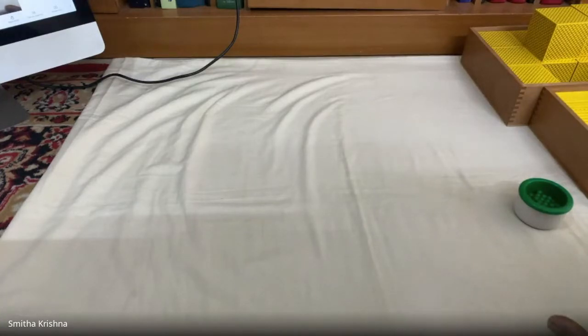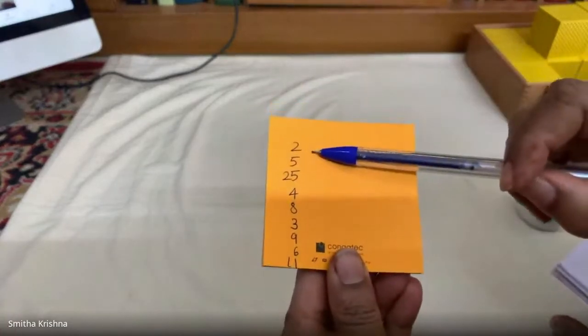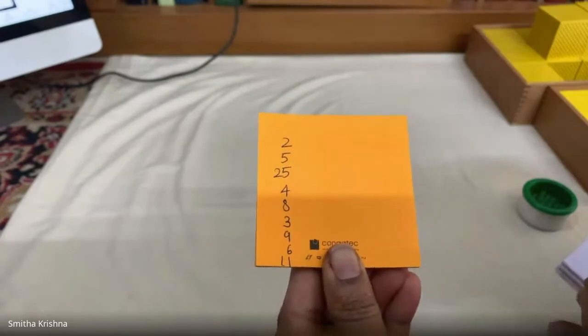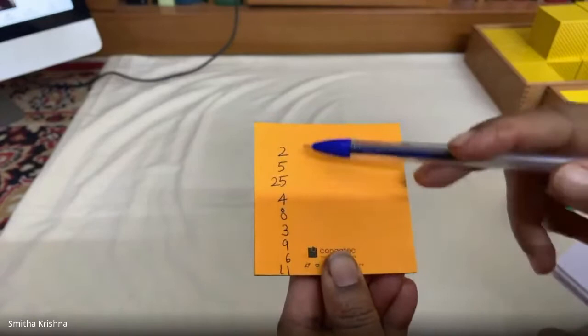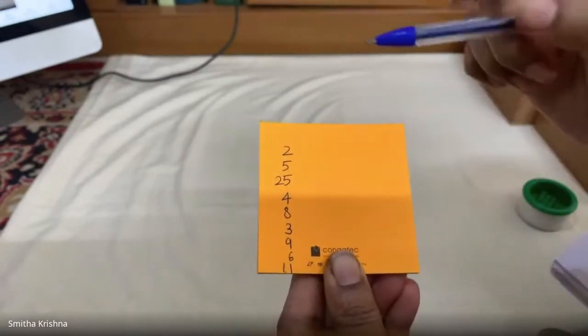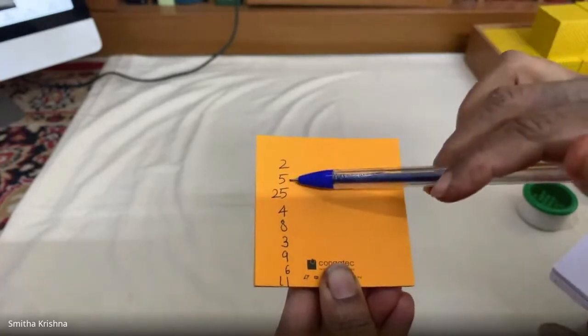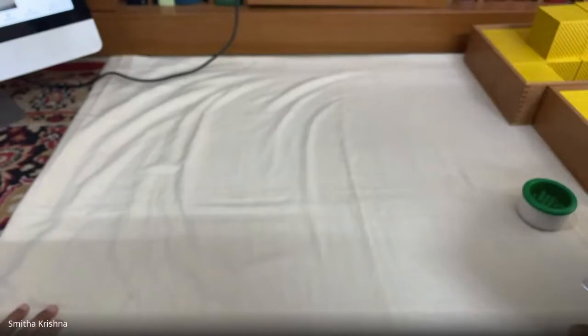Different presentations are there. In this order we give. First we give 2, then 5, then 25, 4, 8, 3, 9, 6 and 11. We give these numbers in order, like divisibility of any number by 2, divisibility of any number by 5, divisibility of any number by 25, like that. So first we'll start with 2.